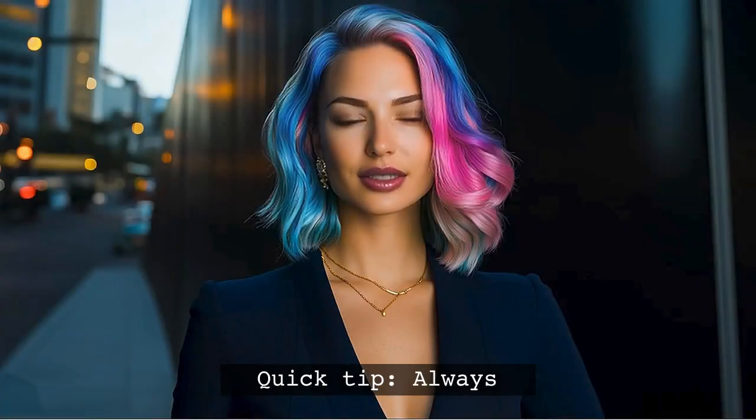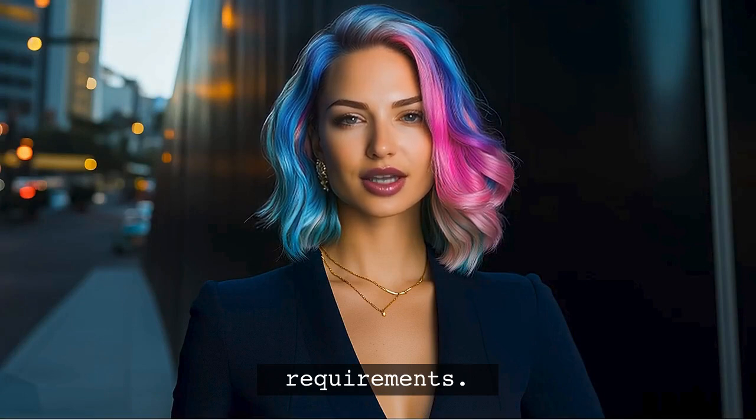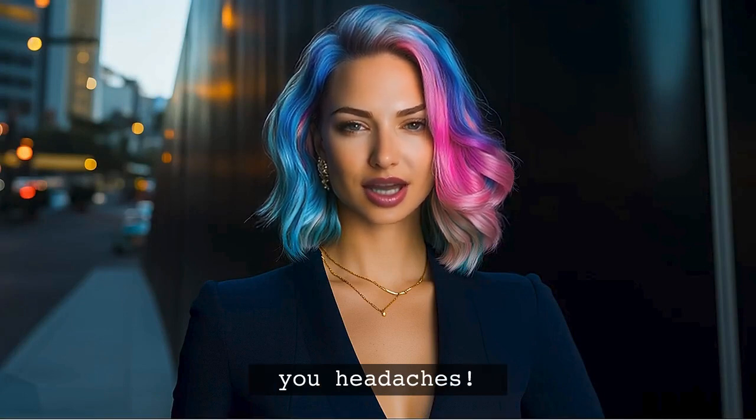Here's that quick tip I promised. Always check the API documentation for any specific requirements regarding headers. This can save you a lot of headaches.